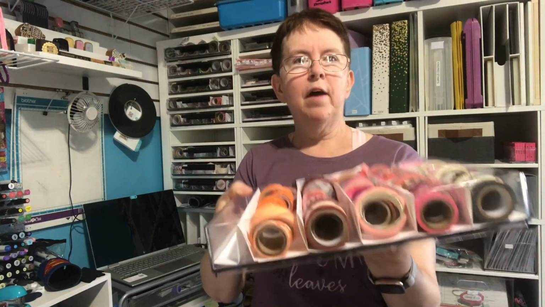But then I bought these. They're 12 by 12 by 2, Bright Room all-purpose storage trays. Now they won't hold 12-inch supplies because they measure 12 inches on the exterior. They are not 12 inches on the interior. So they won't hold your 12 by 12 supplies.